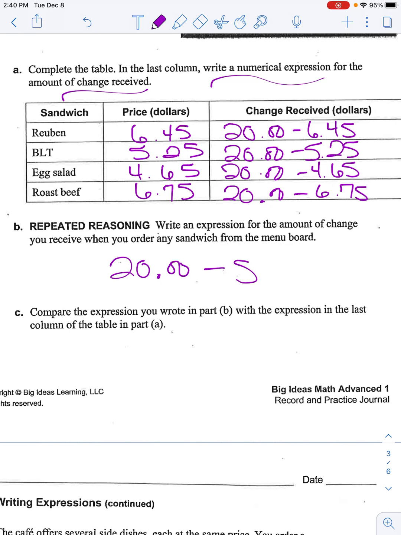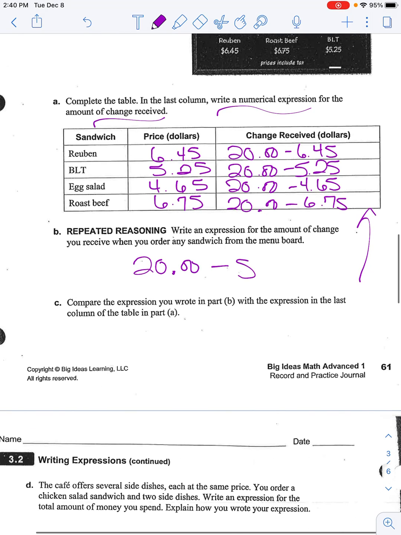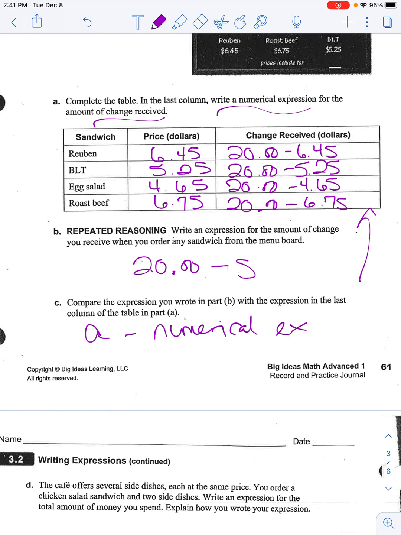Compare the expression you wrote in part B with the expression in the last column, meaning up here, of part A. Okay, so in part A, those are numerical expressions. Numerical, what's that sound like? Numerical sounds like numbers.